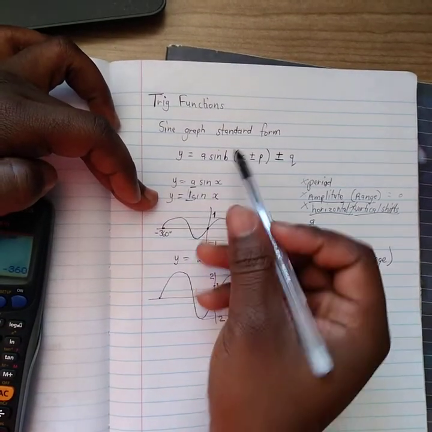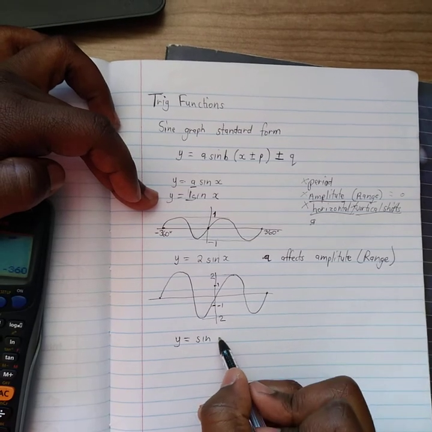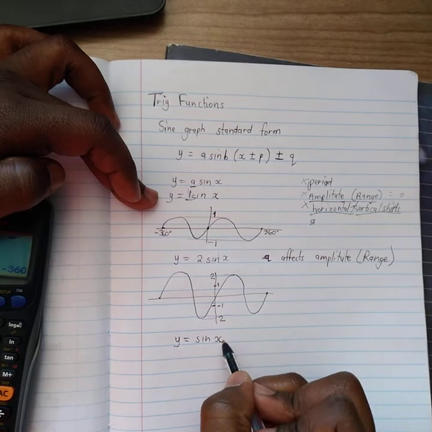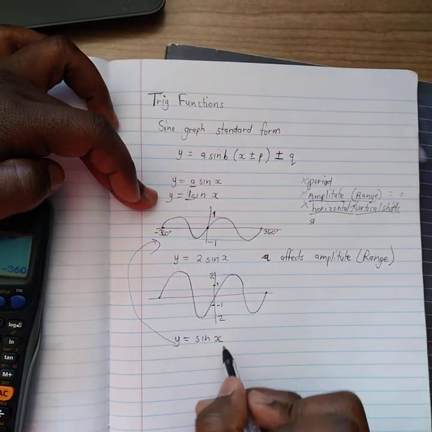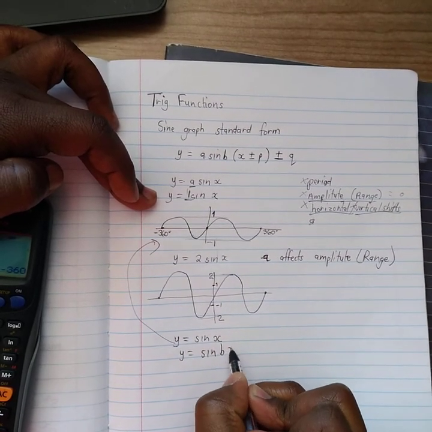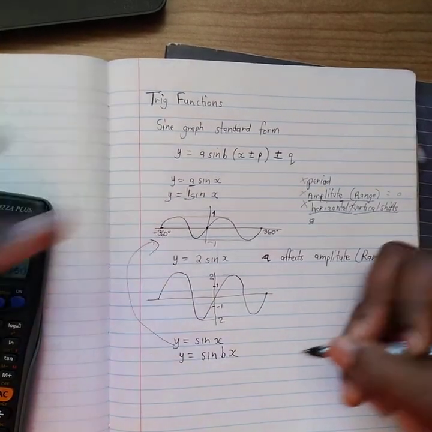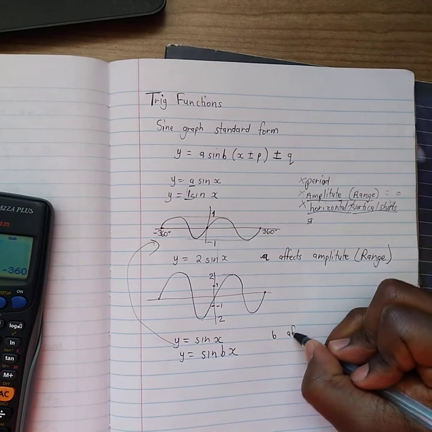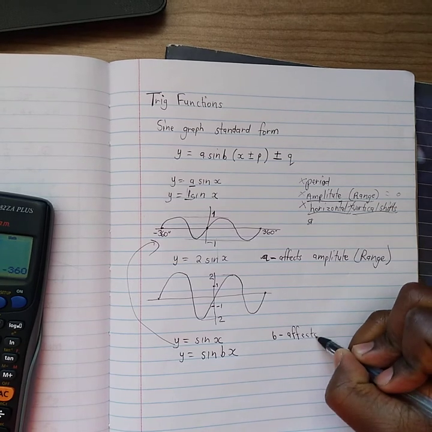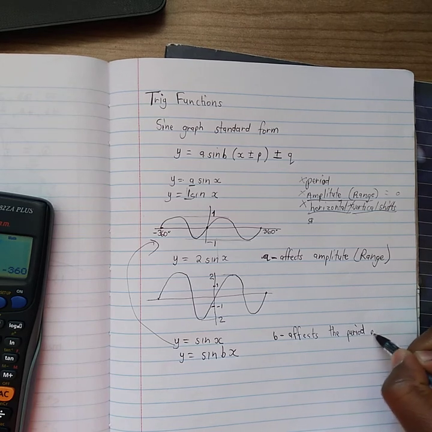Done with A. Then B. We know the normal graph is always sin x. But now y = sin bx. What does it mean for our graph? B affects the period of the graph.